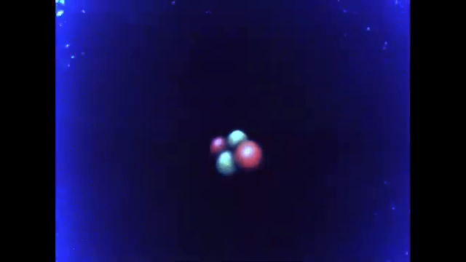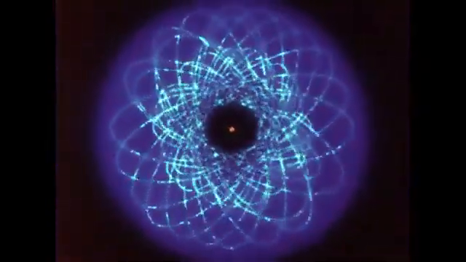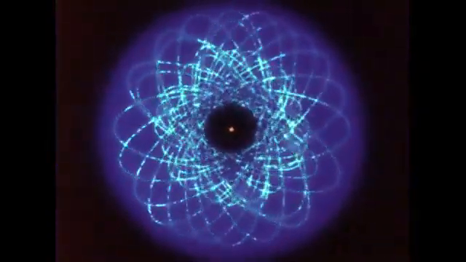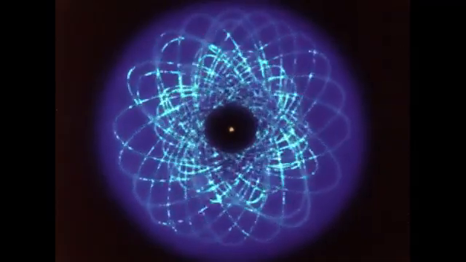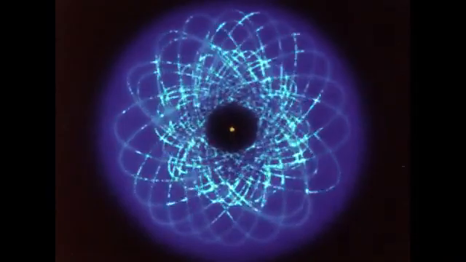Atoms are made up of three basic particles: protons and neutrons comprise the interior, called the nucleus. A third type of particle, electrons, orbit the nucleus at an enormous speed. The different particles that make up an atom are attracted to one another. This attraction is what holds the atom together and makes it strong.